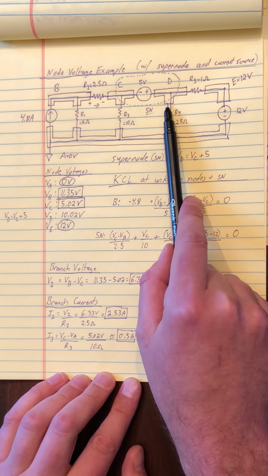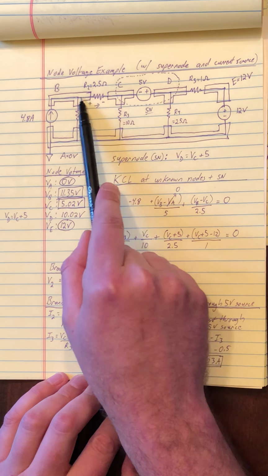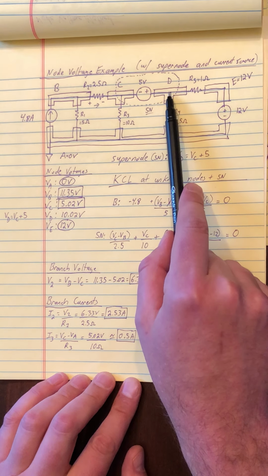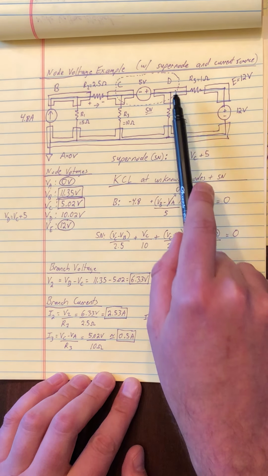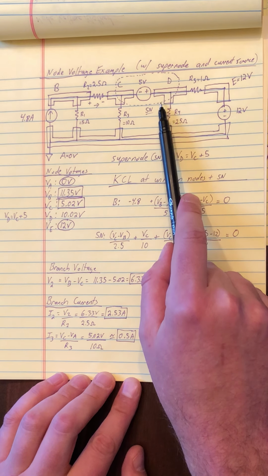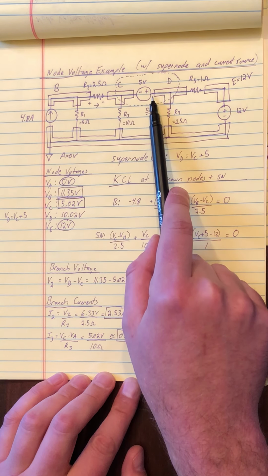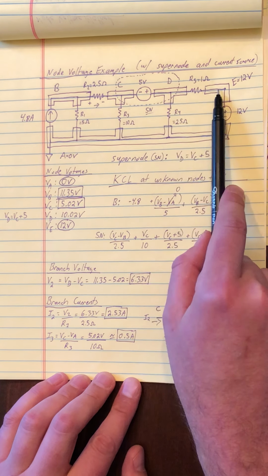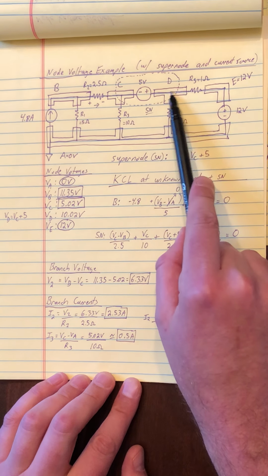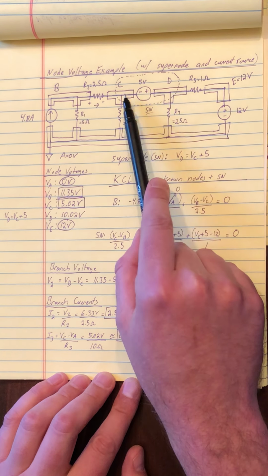And so KCL still applies because any current that is leaving out of C, if I add in the currents that are leaving out of D, they're all leaving out of this supernode, and so the rules still apply that you can't generate charge or current inside the supernode, so all of those currents leaving must be equal to 0. The only little caveat is that any currents that are leaving out of D must be referenced back to C.